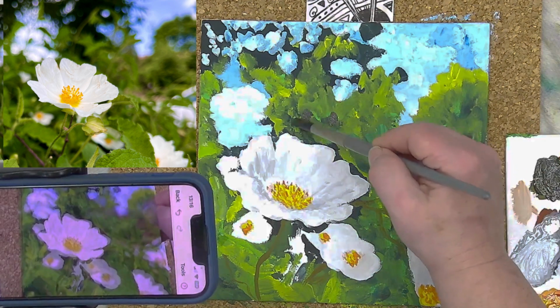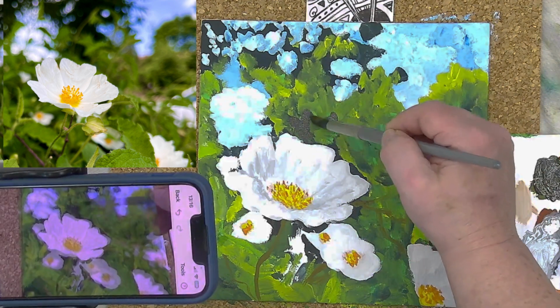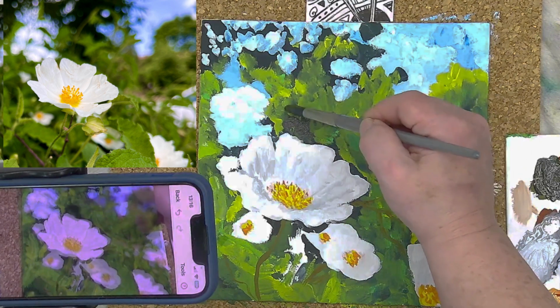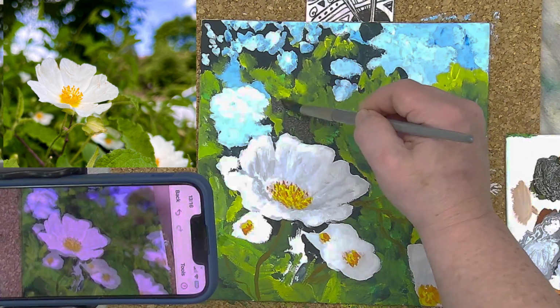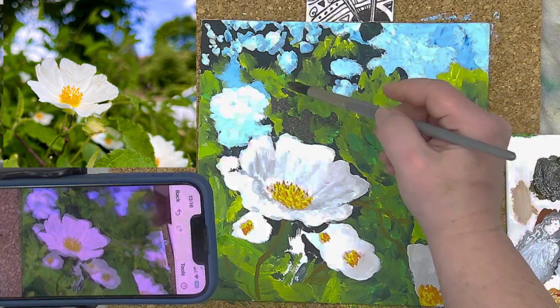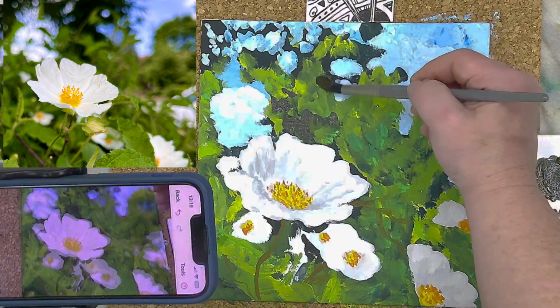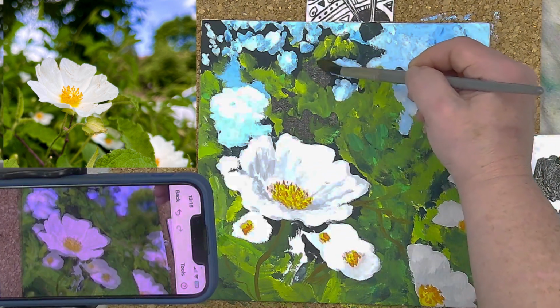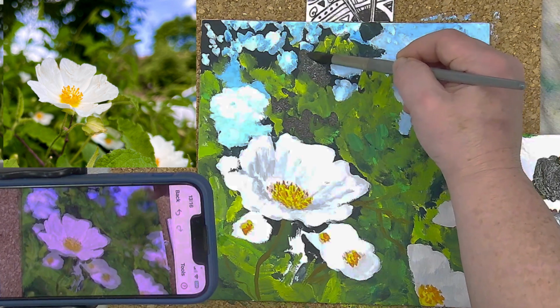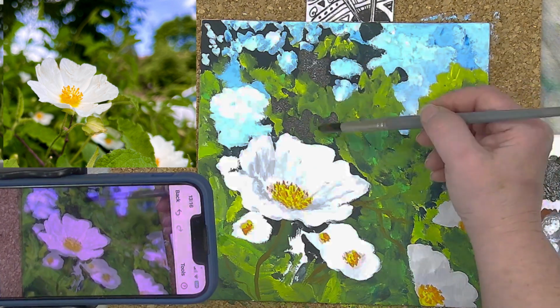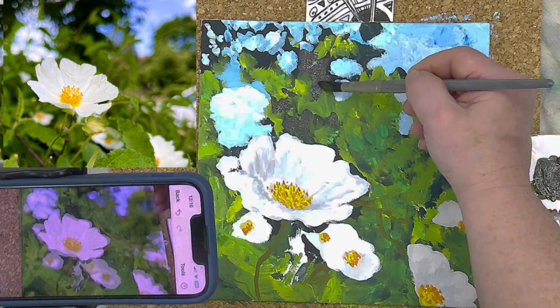Right up here, it's much darker. And then over the top of that, the darkness actually comes down a bit more.